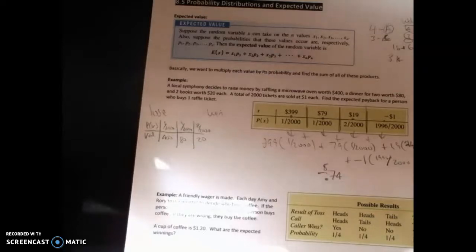Let me do the math here. So 400 times 1 over 2,000, plus what do I have next? 80 times 1 over 2,000, and 2 over 2,000 times the value of 20.